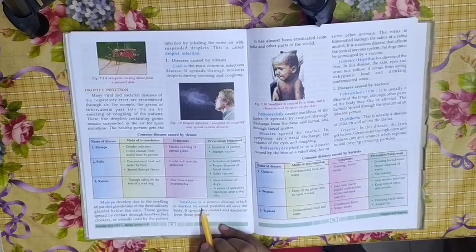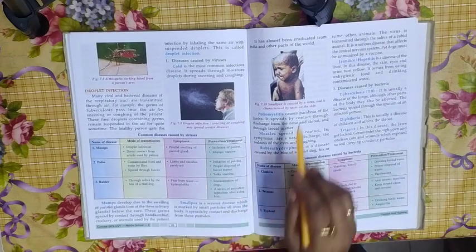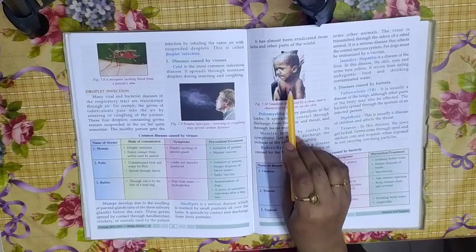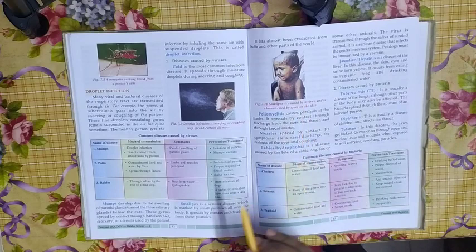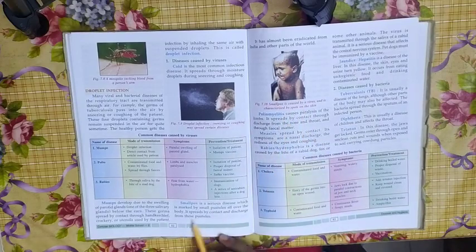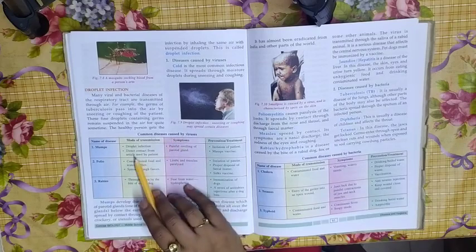Another one is smallpox. Smallpox is a serious disease which is marked by small pustules all over the body. You can see here in the picture small pustules are there all over the body, and it spreads by contact and discharge from these pustules. Here are some common diseases caused by the virus.